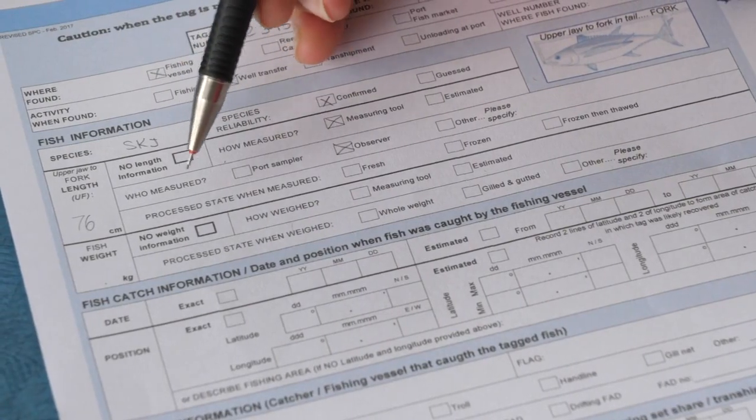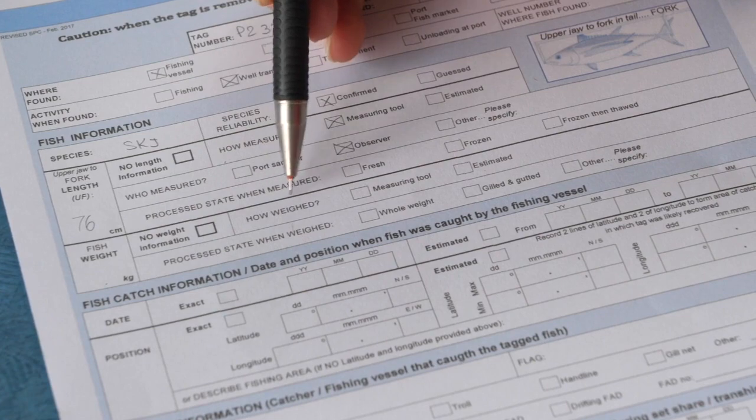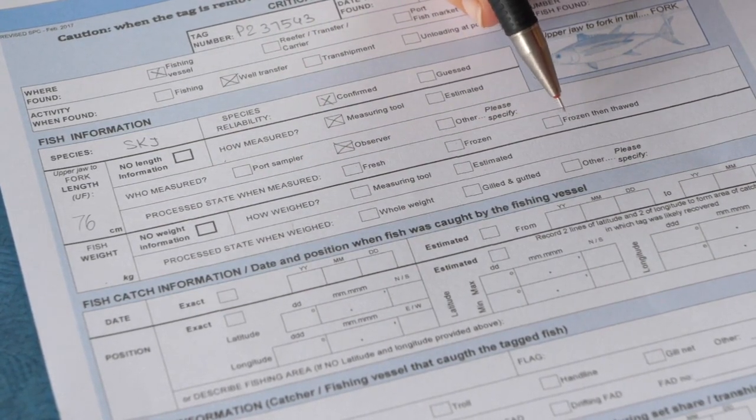The field process state when measured. How was the fish when it was measured? Was the fish fresh, frozen, previously frozen but then thawed?